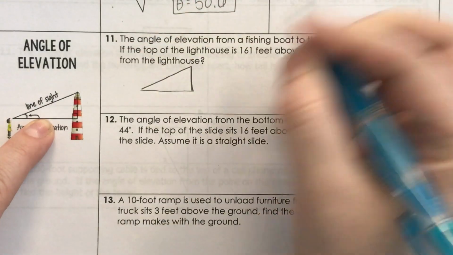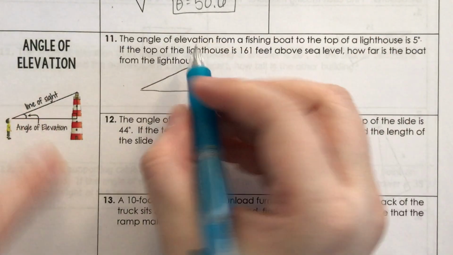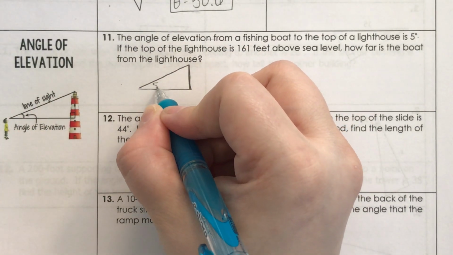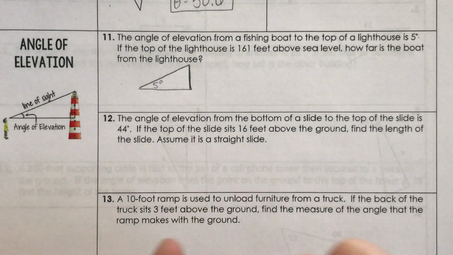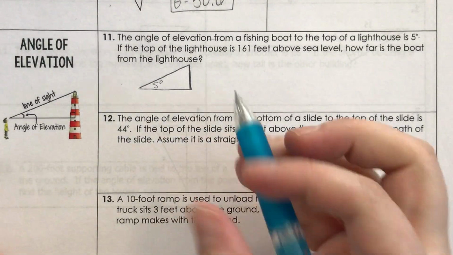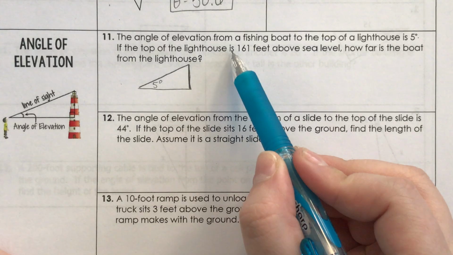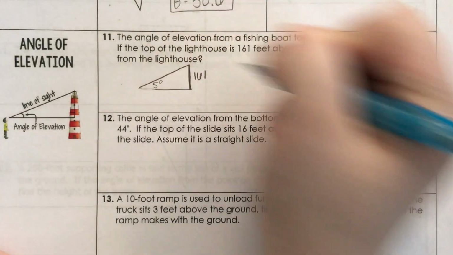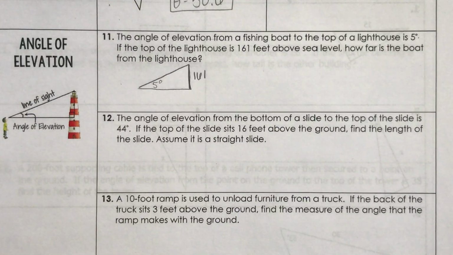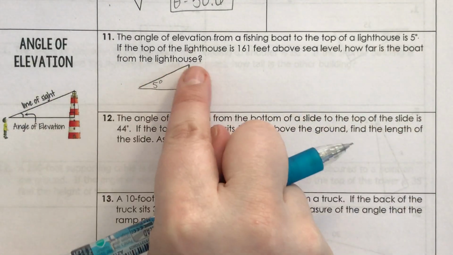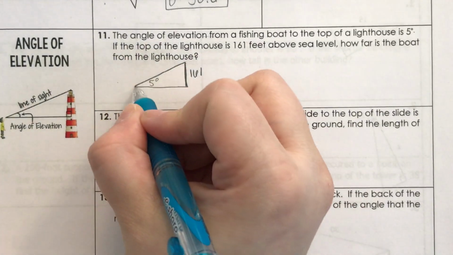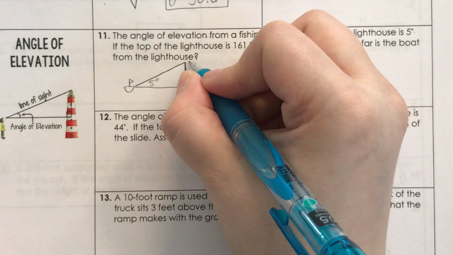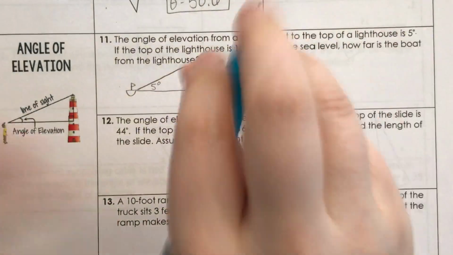So here's my lighthouse. My angle of elevation is this angle right here, so this is 5 degrees. They tell us it's 5 degrees. If the top of the lighthouse is 161 feet above sea level, that means this lighthouse is 161 feet. How far is the boat from the lighthouse? Here's my little boat, and here's my lighthouse. I can't draw a lighthouse.